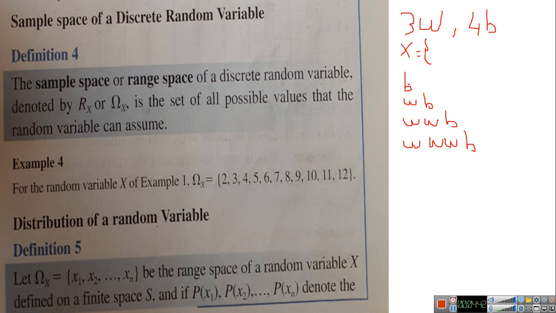So here the first value of the random variable is 1 draw. I may get white and then black, so it's 2 draws, or I may get 2 white and 1 black, 3 draws, or 3 white and 1 black, 4 draws. So P of 1 plus P of 2 plus P of 3 plus P of 4 is 100%, which is 1. What is P of 1?